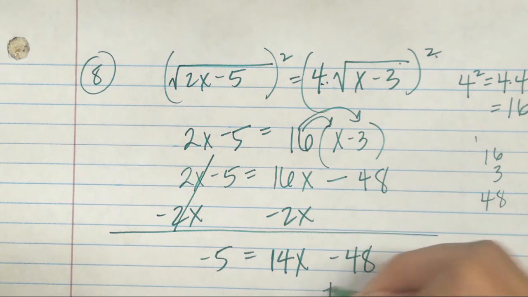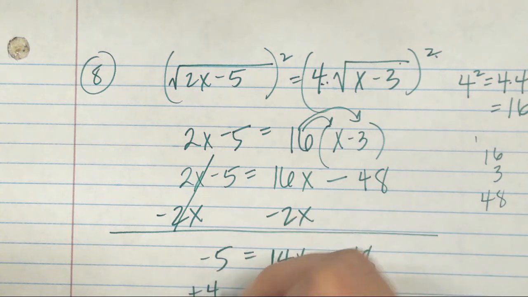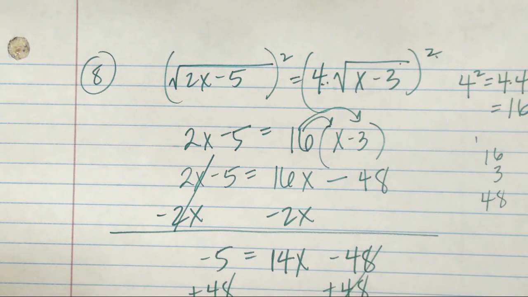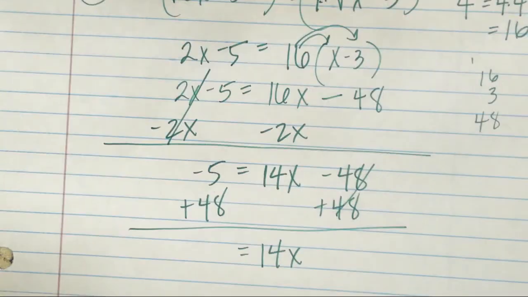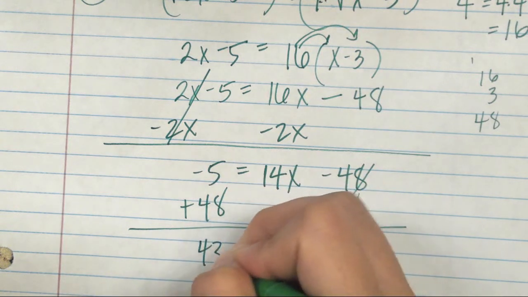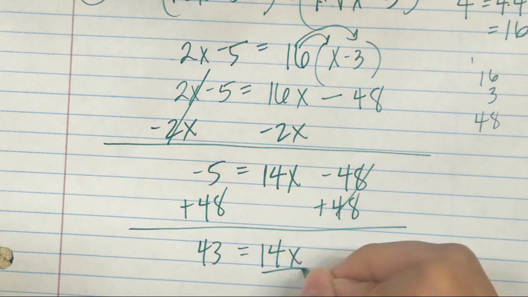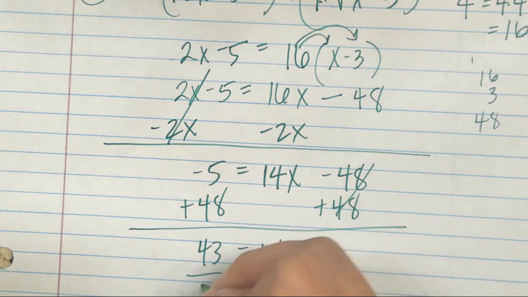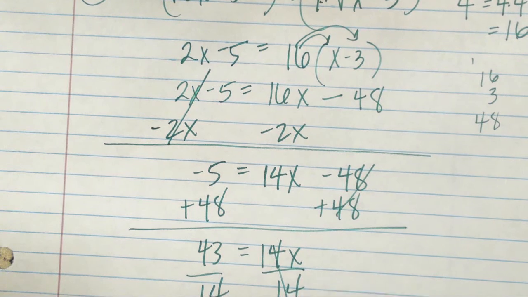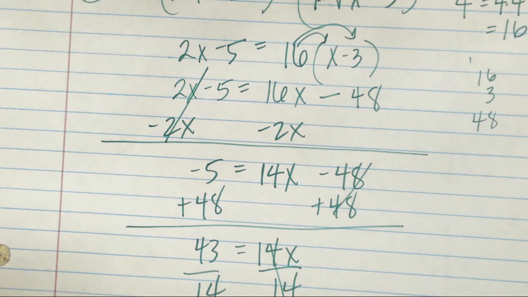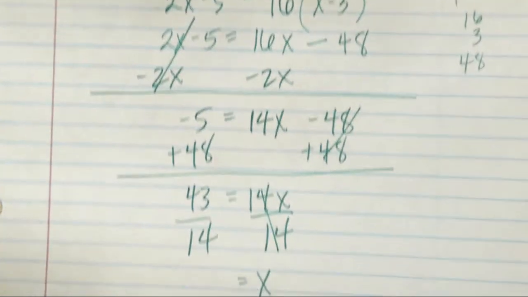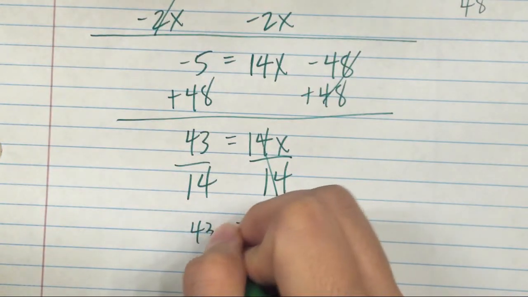And then now I'm going to add 48 to both sides. So bring down my 14x. 48 minus 5 is 43. And then divide by 14. I can't reduce this, so my answer is just going to be 43 over 14.